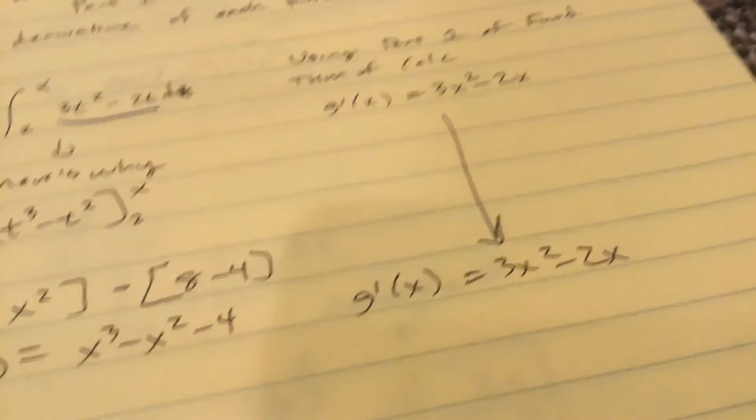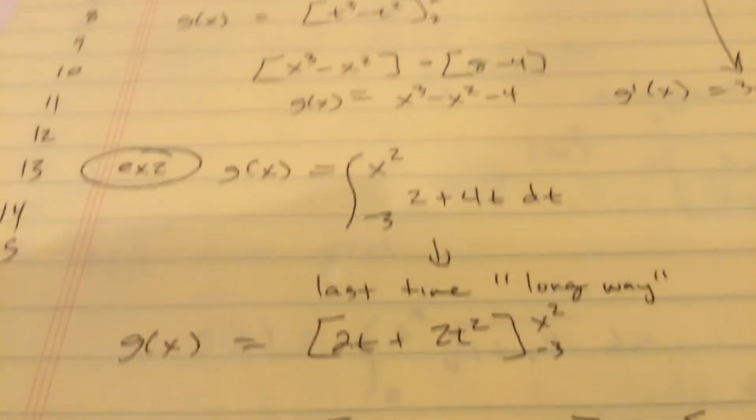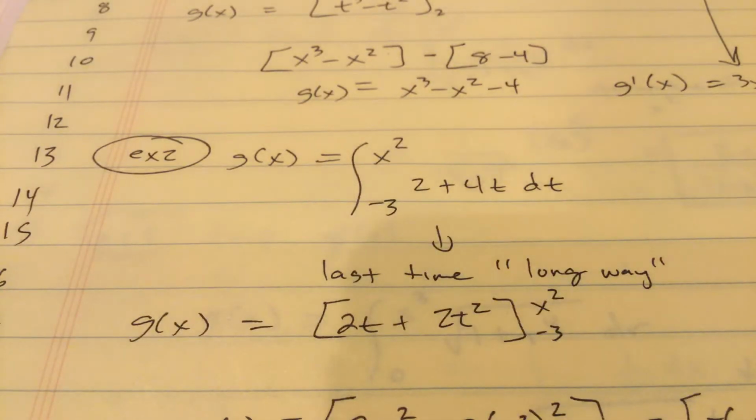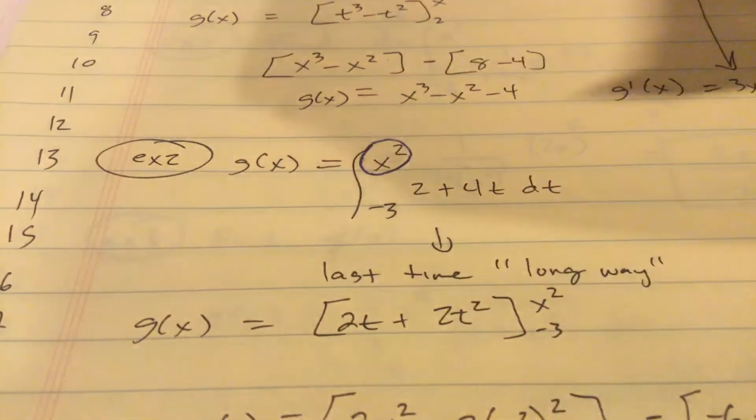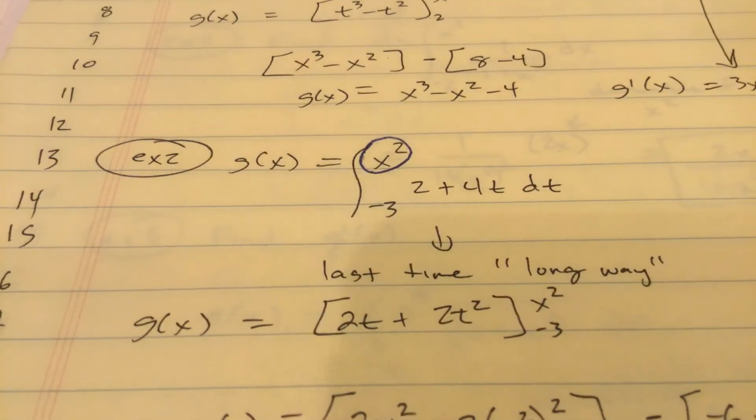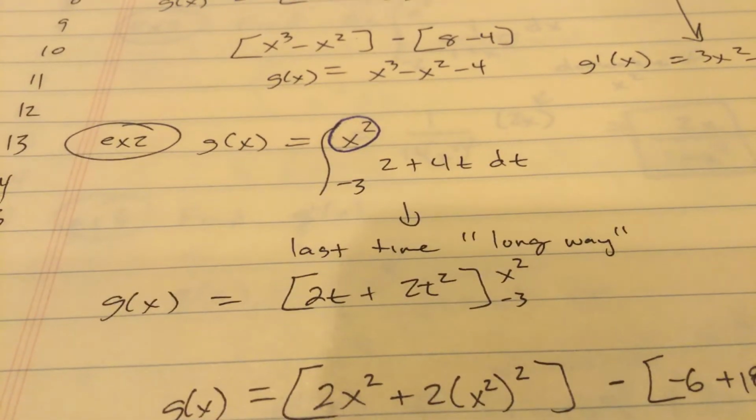Okay, so let's try one more the long way. Then there's going to be a few that we really can't do the long way. So again, here's g of x. Now this is a good example because notice the upper bound is not simply an x, it's an x squared. So we'll think about what that means.